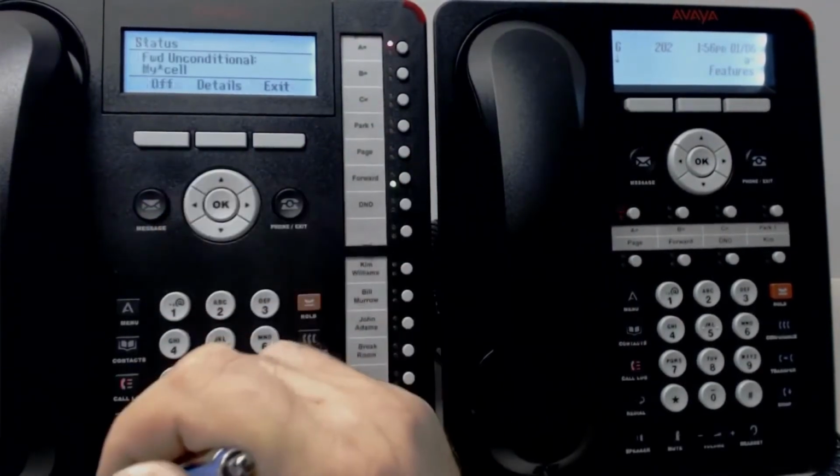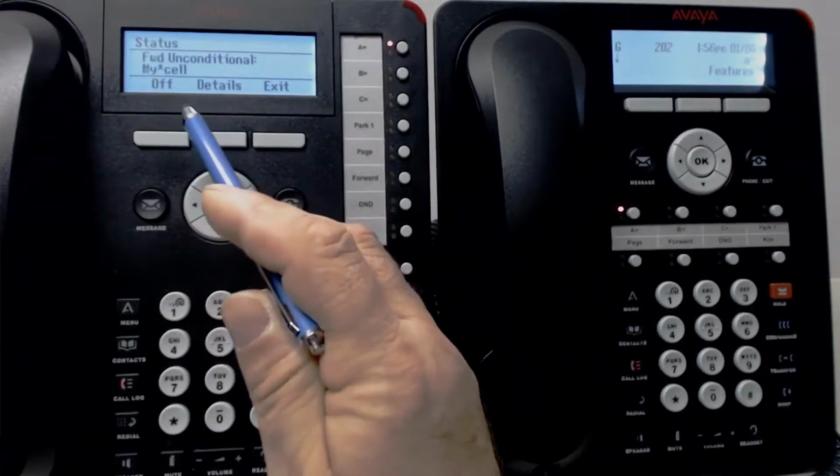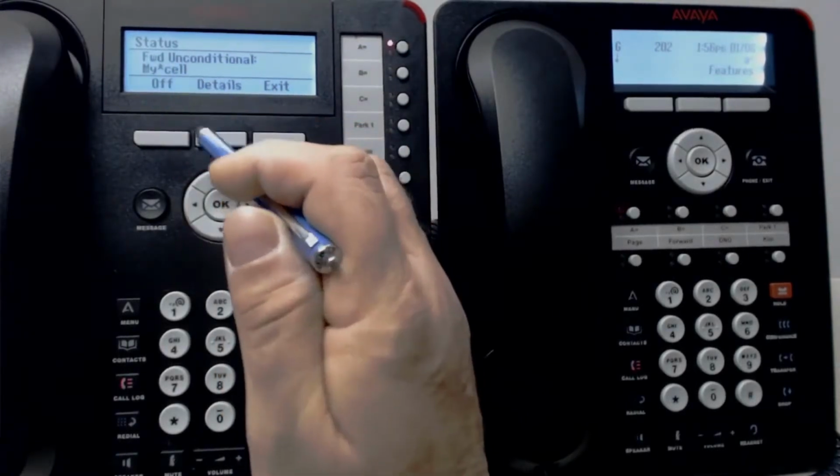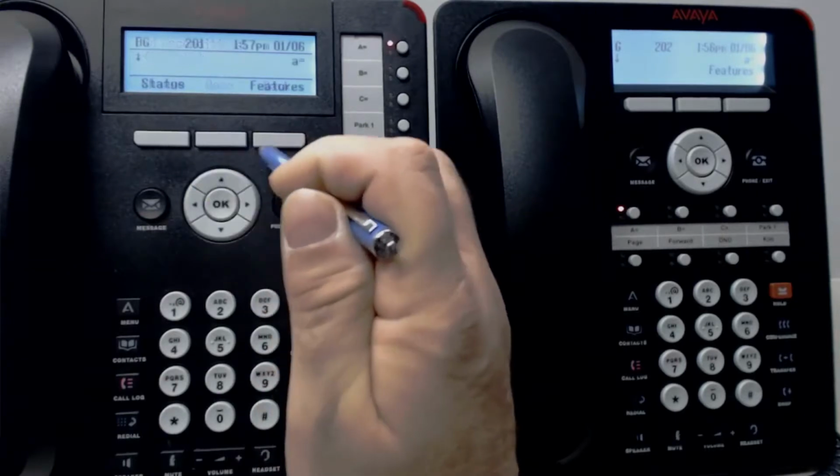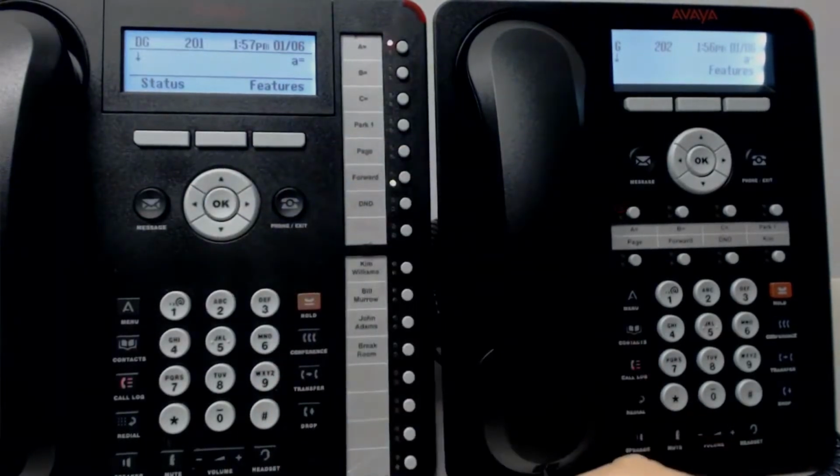Now we can press status. You can see My Cell is going forward unconditional everything. Further details go up on all calls. Perfect. So now if a call comes in, it'll bounce out to our cell phone.